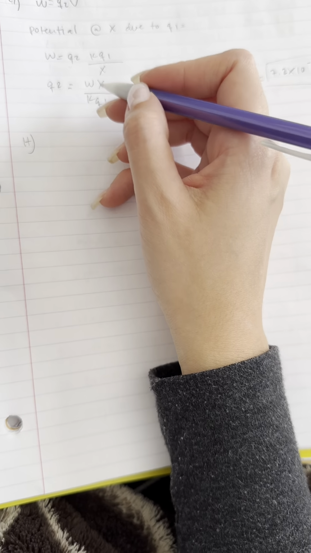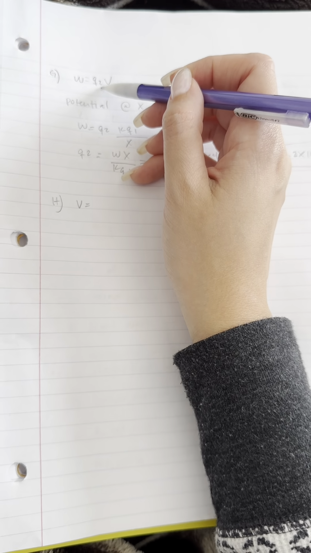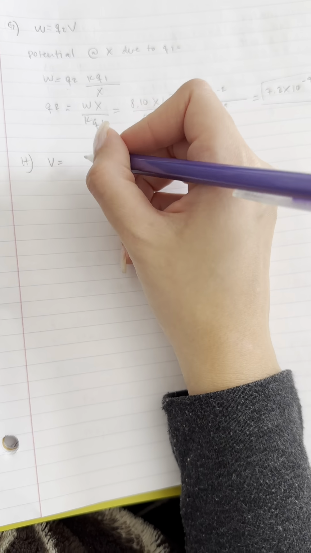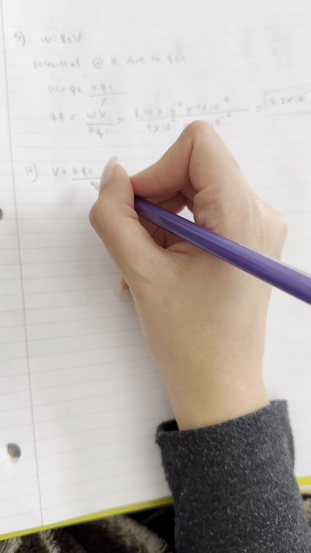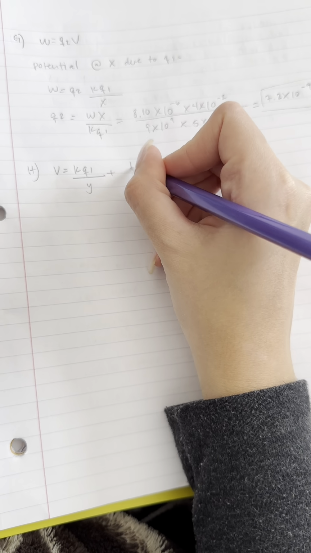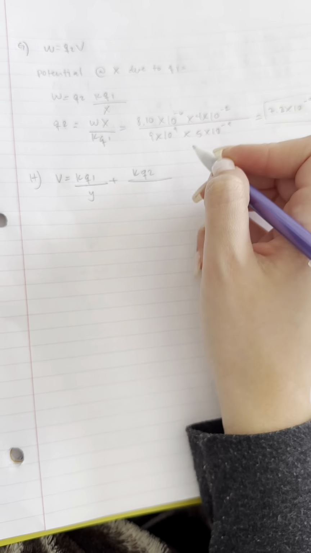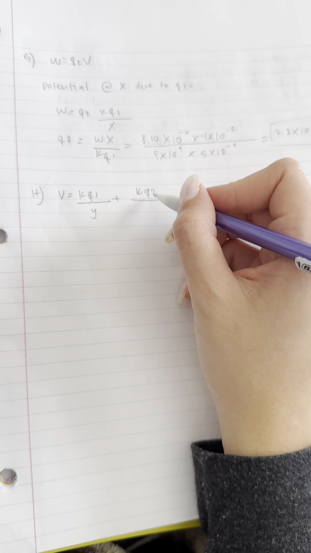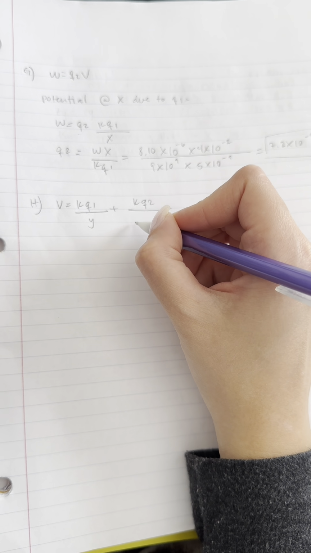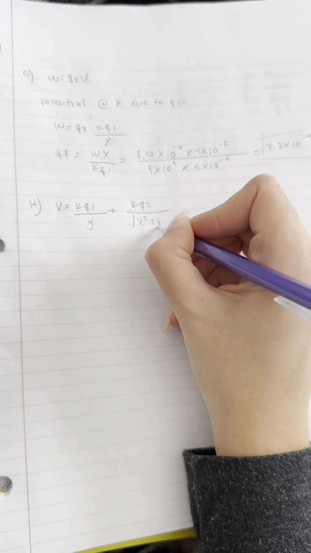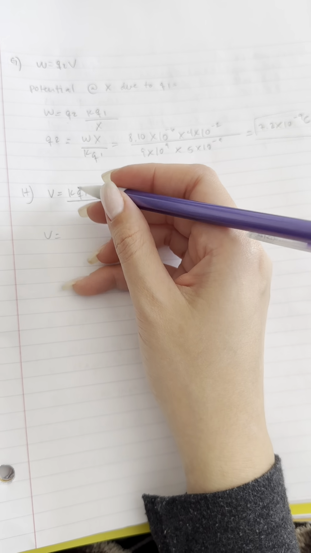So what we're going to do is basically use this same formula that we use for part G, but it's going to be rearranged. So it's going to be Q times K times Q1 over Y plus, it's a similar one, not the same one, but it's sort of the same principle. So plus Q times K times Q2, or the second charge, divided by the square root of x squared plus y squared. So then what we're going to do is just plug our values in.